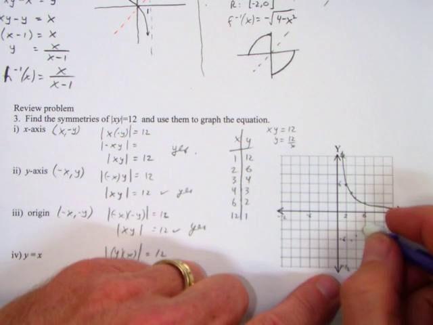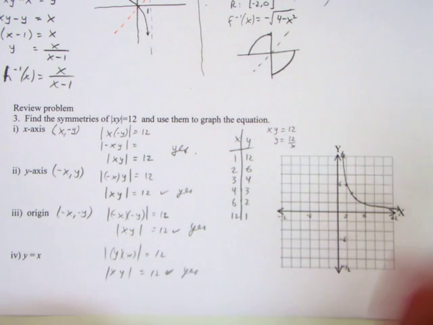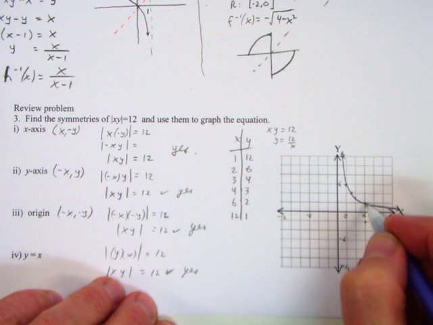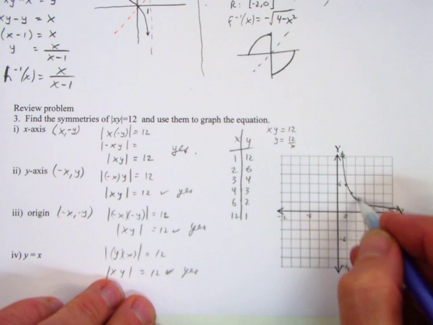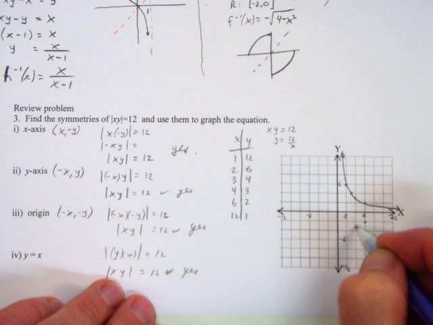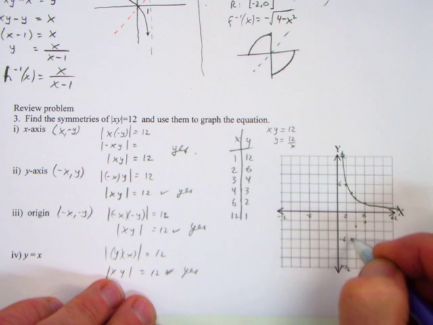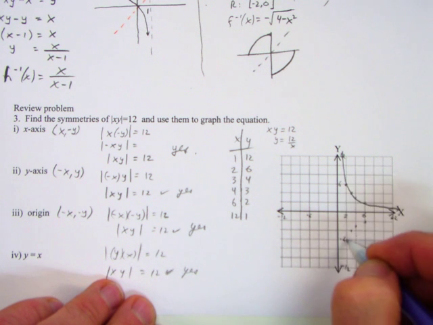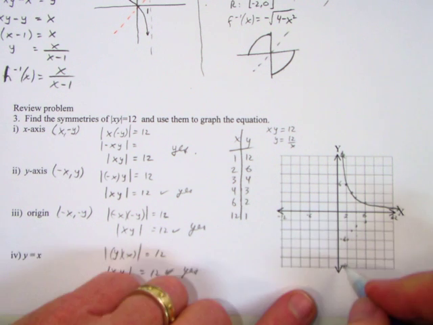But I didn't put them at the right level, did I? Let's try that again. So 6 is at the value of 2. Then 4 is at 3, so this will be at -3. Then 3 is at 4, so it would also be at -4. Then 2 is at 6, or -6. And then 1 is at 12, or -12.